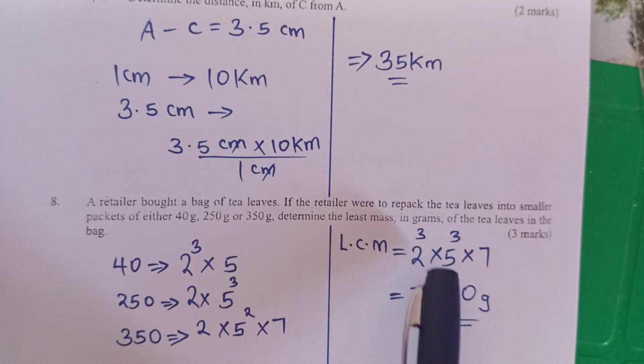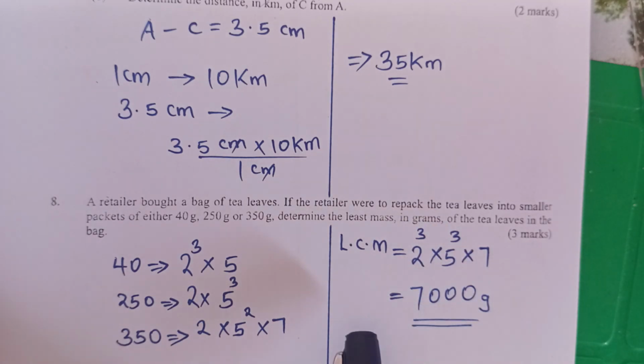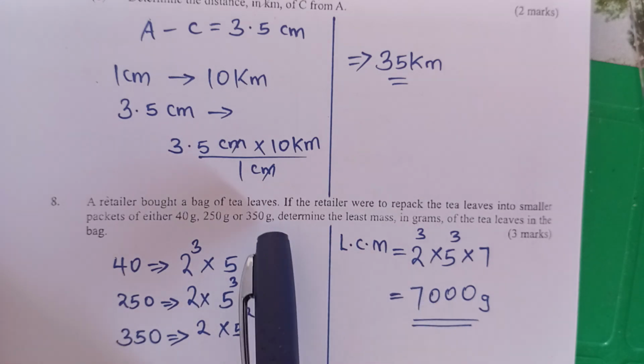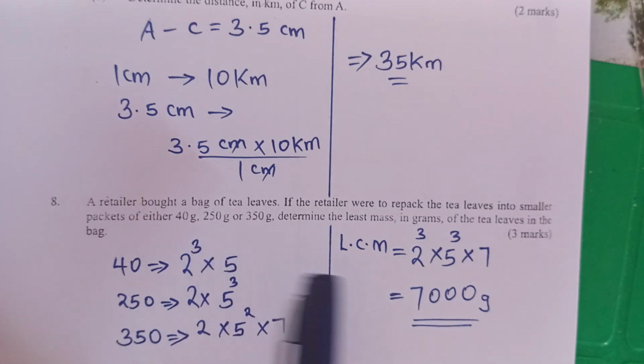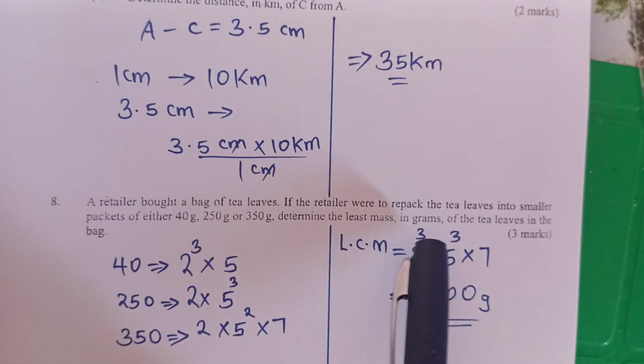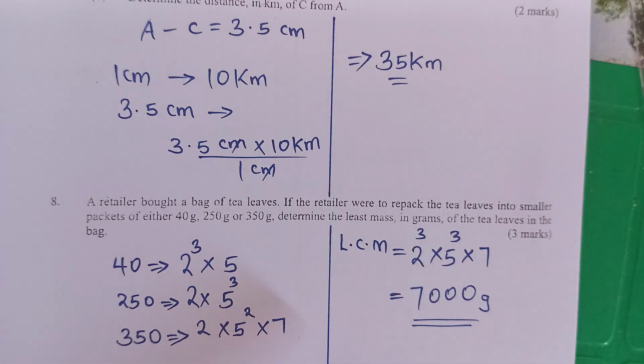So 2 power 3 multiplied by 5 power 3 multiplied by 7, we end up with 7,000. And since the values are given in grams, and we are to determine the least mass also in grams, the least mass will be 7,000 grams.